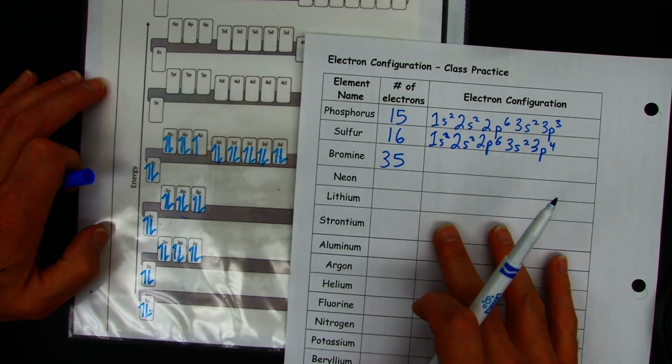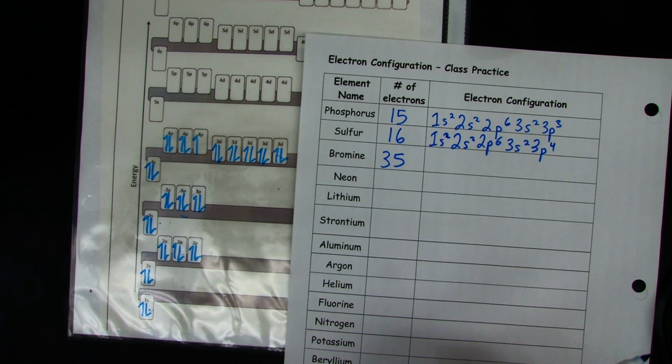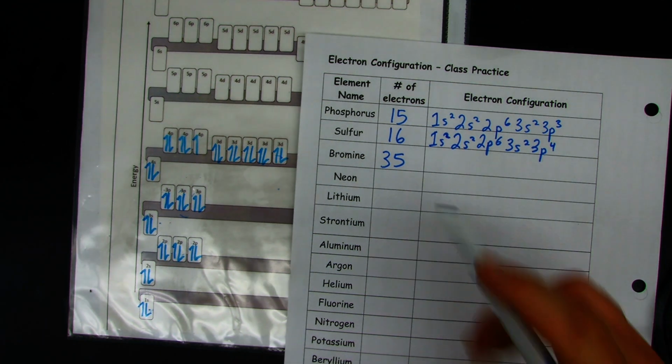So when we write our electron configuration, we're now going to write from the bottom up.